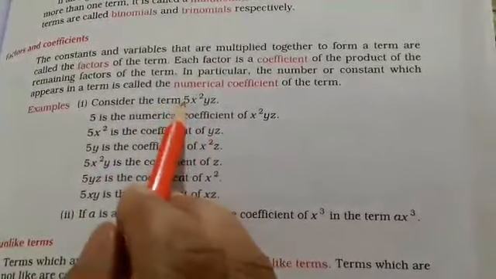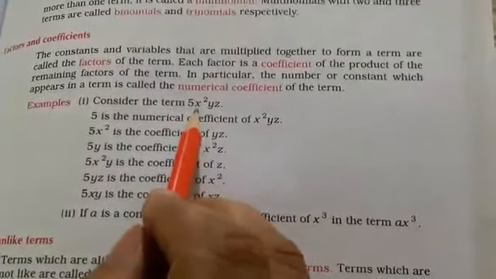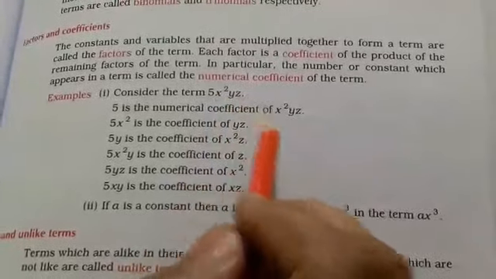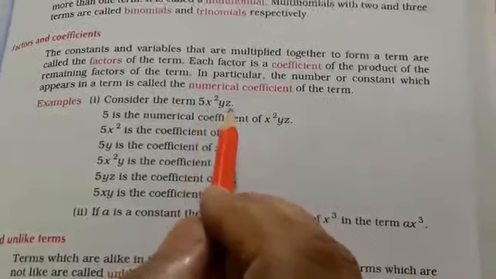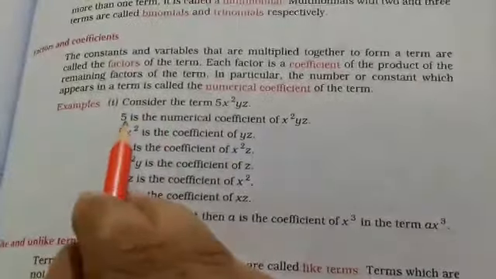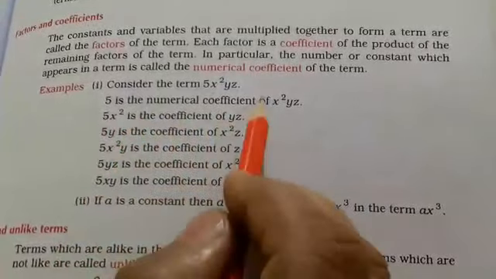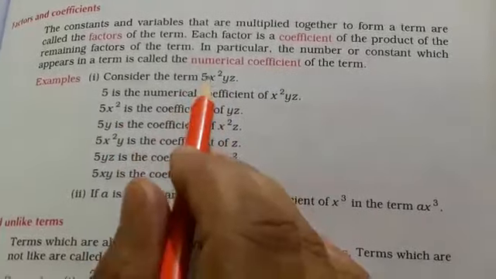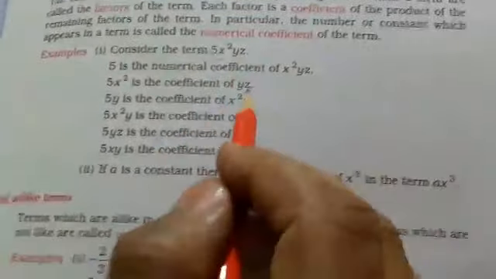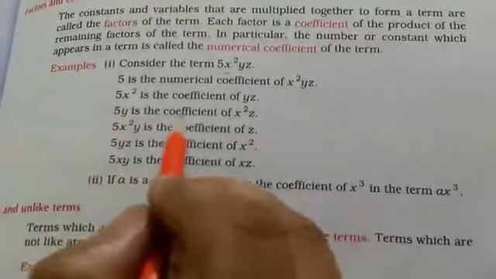For example, consider the term 5x square yz. 5 is the numerical coefficient of the remaining factors x square yz. Similarly, 5x square is the coefficient of the remaining value, which means 5x square is the coefficient of yz. Similarly, 5y is the coefficient of x square z. Understand, children?